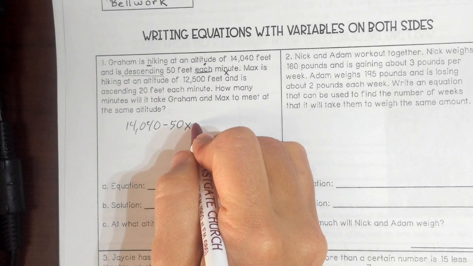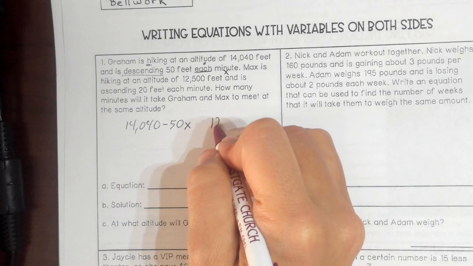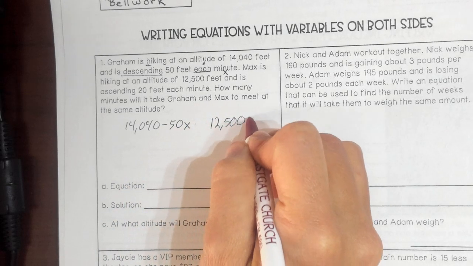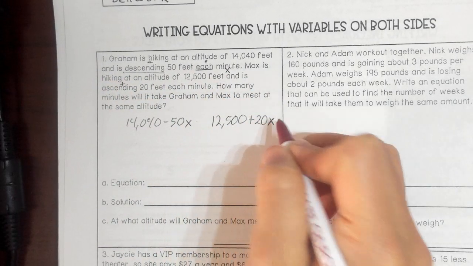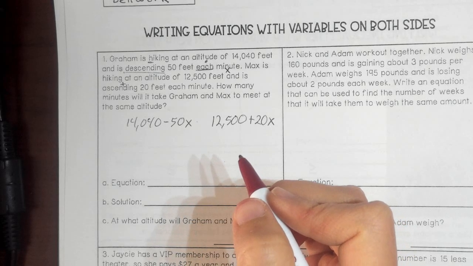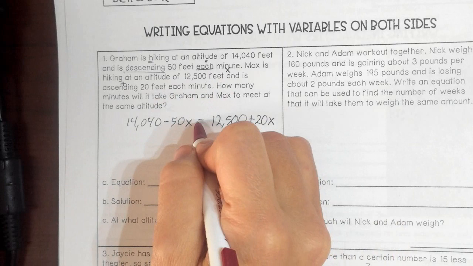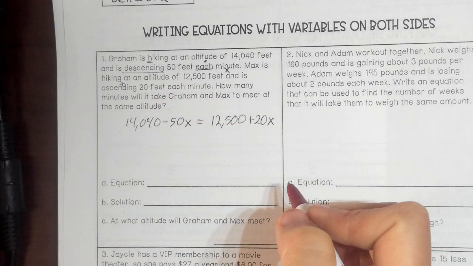And then it says Max is hiking at an altitude of 12,000 feet and is ascending, meaning adding, 20 feet per minute. How many minutes will it take for Graham and Max to meet at the same altitude? So if they meet, that means they're equal, right? So this would be your equation that you make.